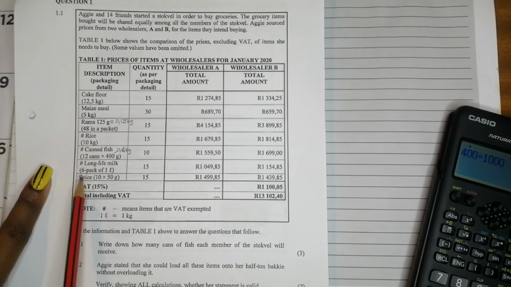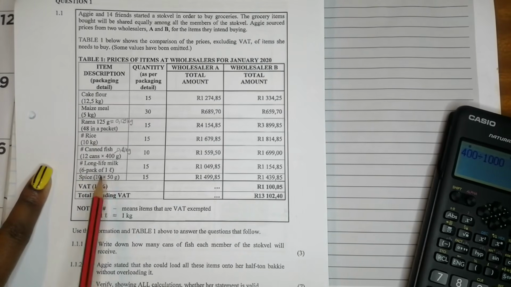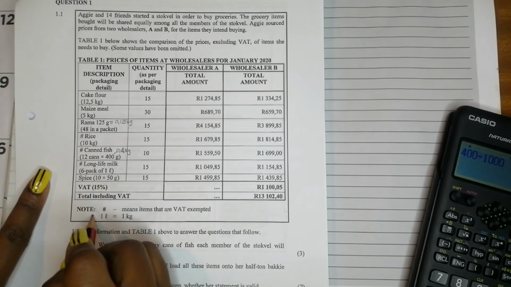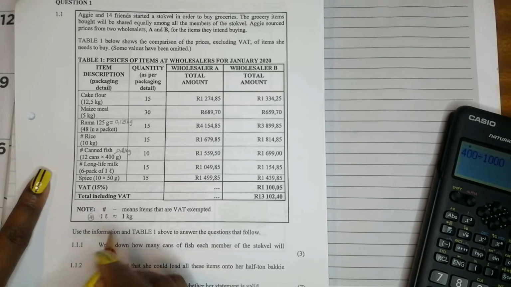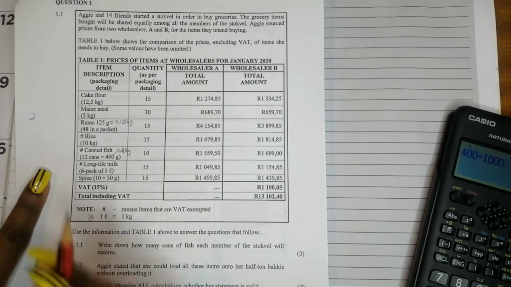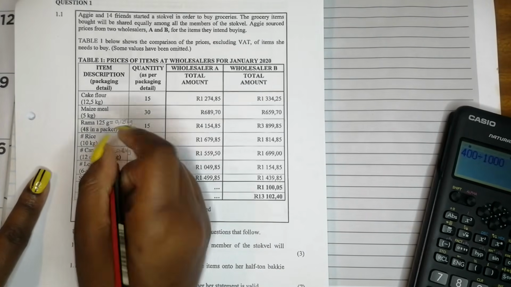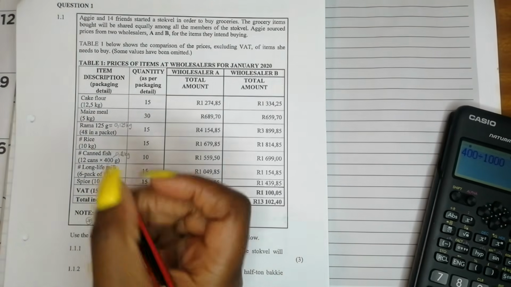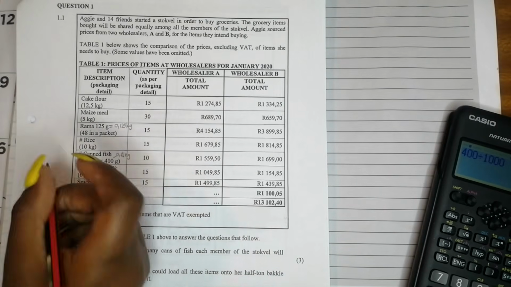Okay, and then we are told that 1 liter, remember, we're given this additional information here. We are told that 1 liter is equivalent to 1 kg, right? So here we can just say 1 kg. I'm actually going to write this here.